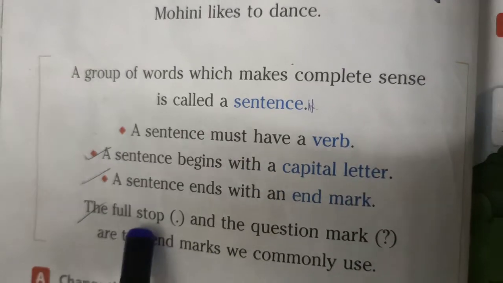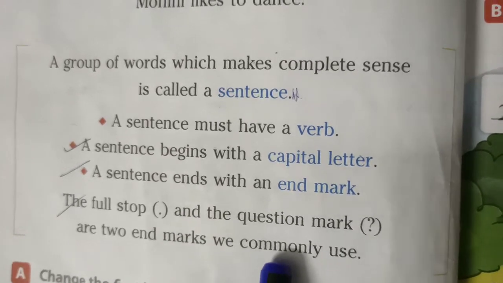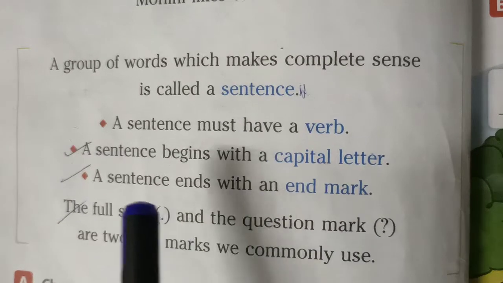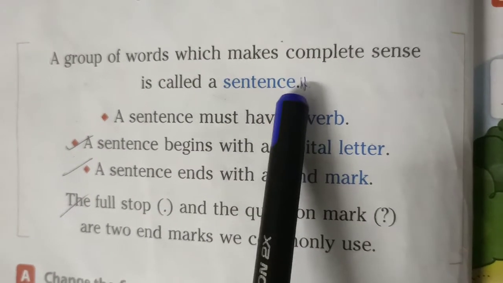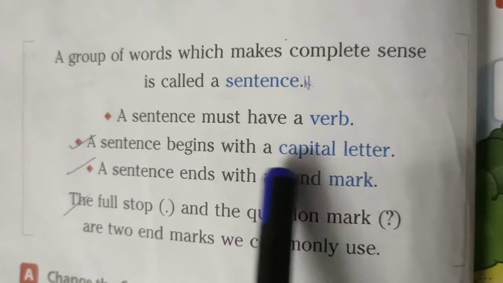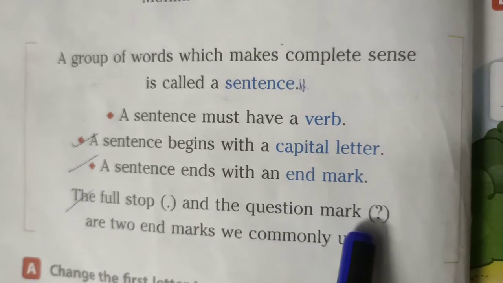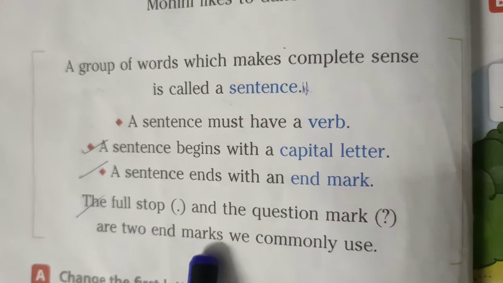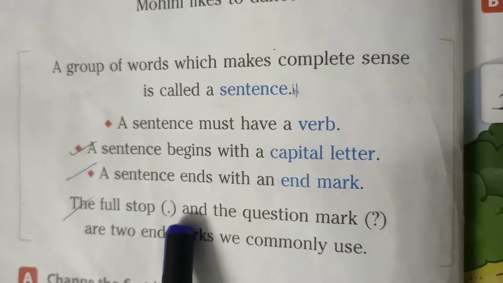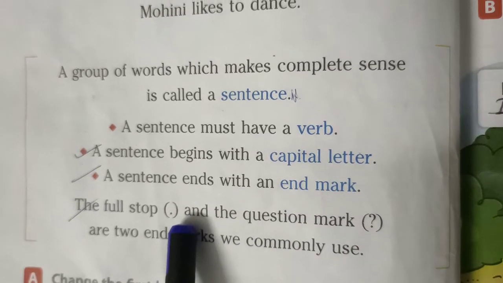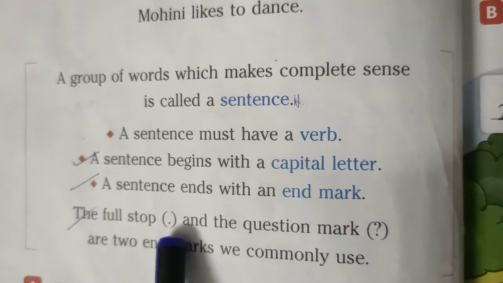Then see, the full stop and the question mark are two end marks we commonly use. Sometimes we use a question mark and sometimes we use a full stop. When we are asking a question, we put a question mark. If the sentence is complete, you end with a full stop.